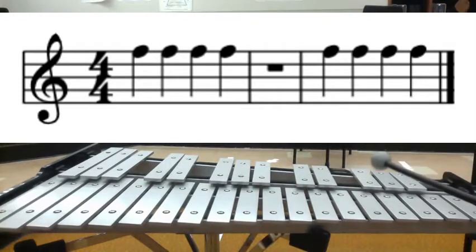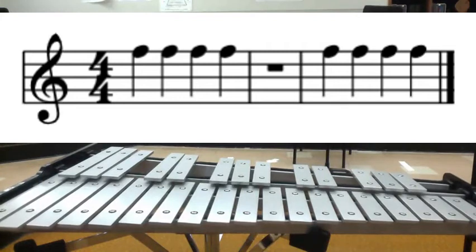Let's try playing this exercise together. Here we go. 1, 2, ready, go. Rest, 2, 3, 4.